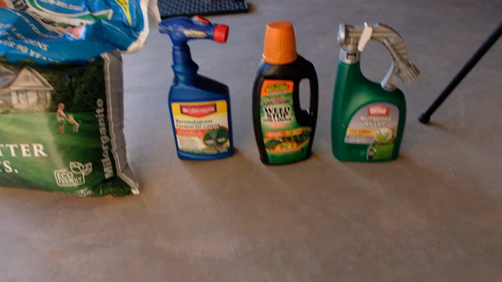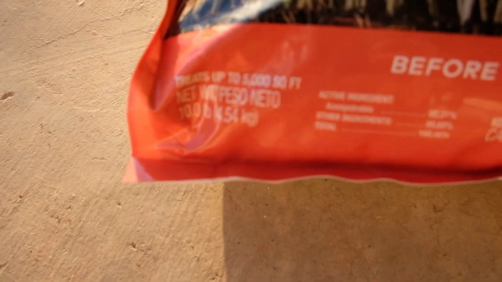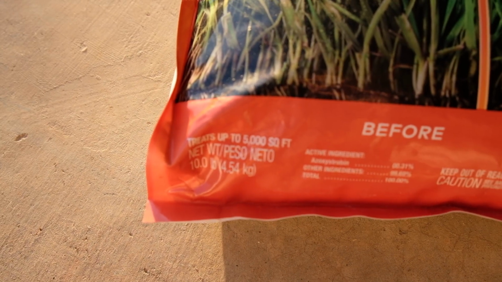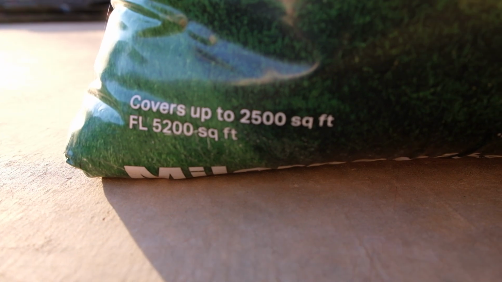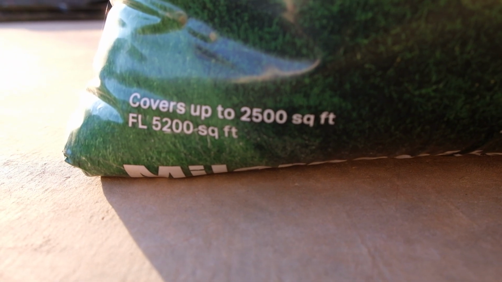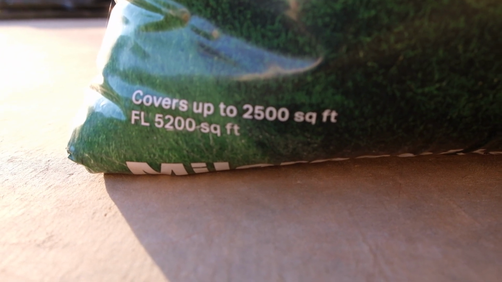And on each one of these bags, typically in the bottom corner, see if I can get it to focus here. In the bottom corner, it says treats up to 5,000 square feet. Here, this one actually has 2. It shows covers up to 2,500 square feet, and then for Florida specifically, up to 5,200 square feet.